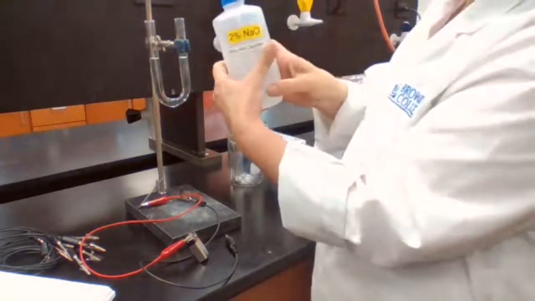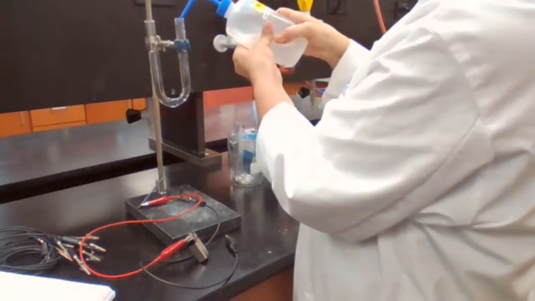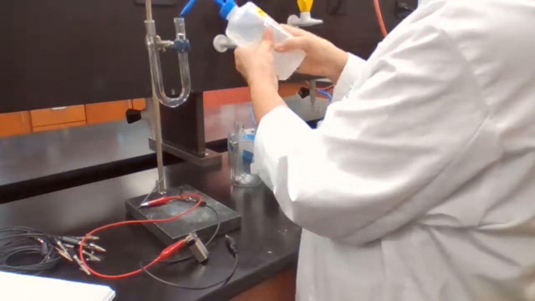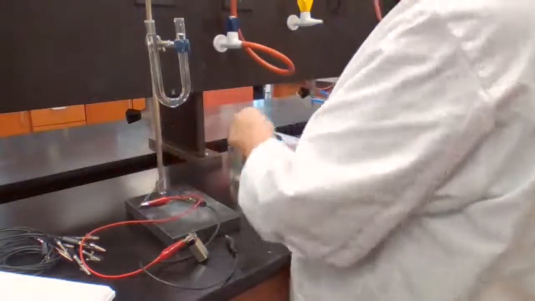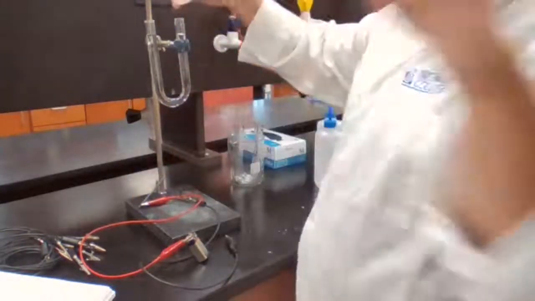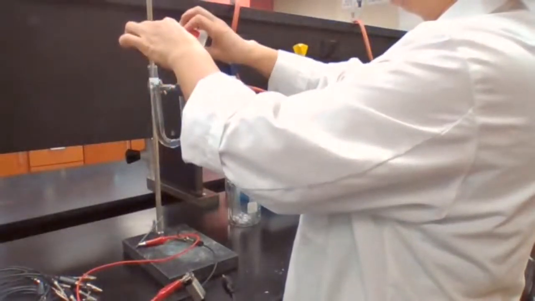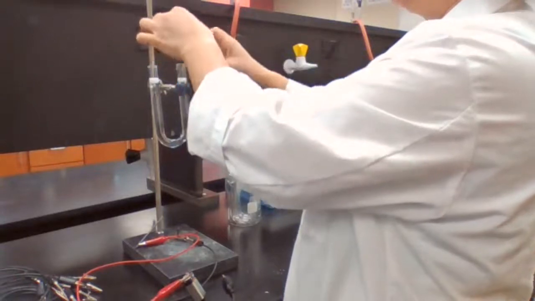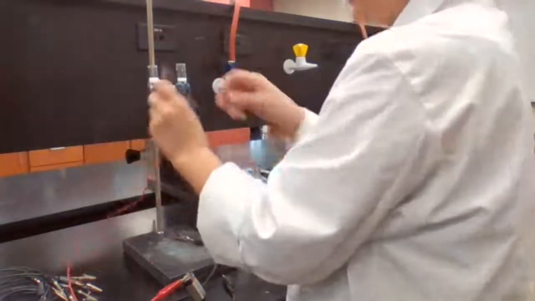This is my 2% sodium chloride solution. Add phenolphthalein to each side, so in case OH- formed, I could see that. One drop should have been enough, just too many.